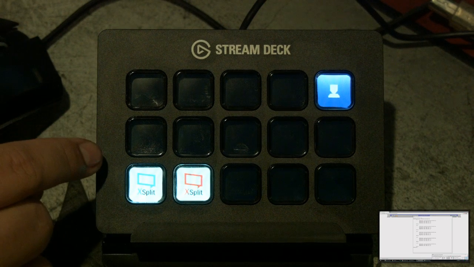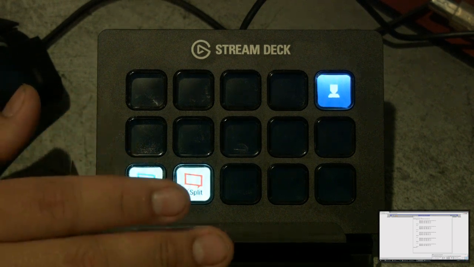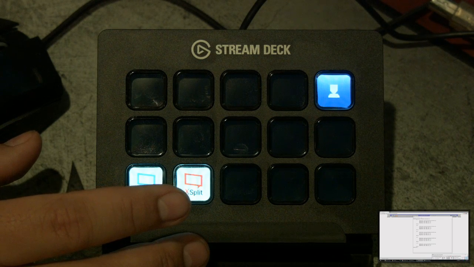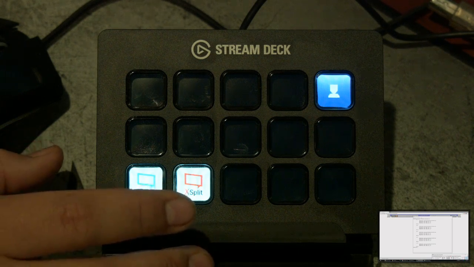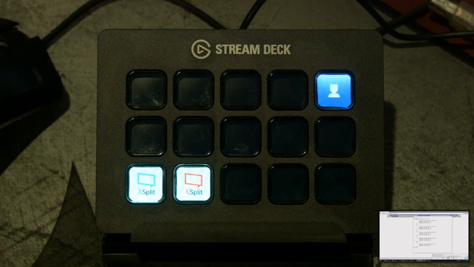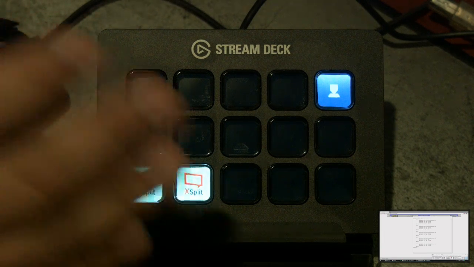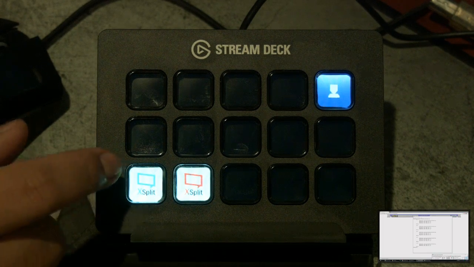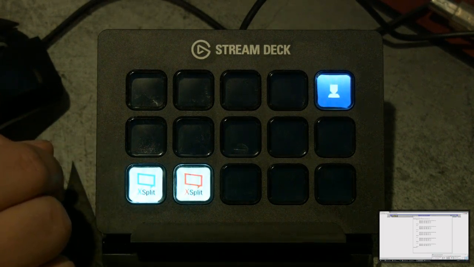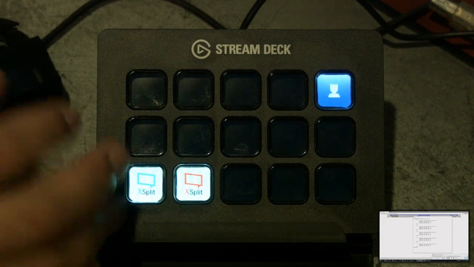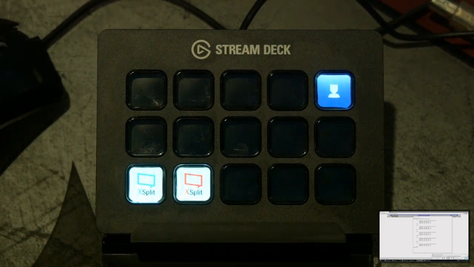Anyways, I think you guys should definitely check this product out. It's still new. I think it technically came out this week. So I'm very much hoping to see where it goes and what Elgato can do to improve the product, because right now it's very limited, but hopefully it won't stay that way forever.